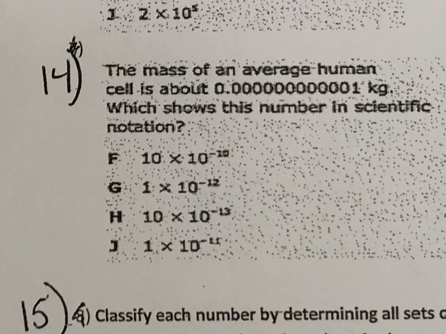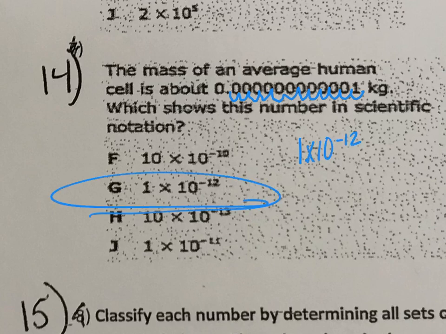And then our last two. The mass of an average human cell is about a really small number of kilograms. Which shows this number in scientific notation? Okay, so we're going to move this from here: 2, 3, 4, 5, 6, 7, 8, 9, 10, 11, 12. We're going to move that 12 times to the left, so that's going to be this answer here.